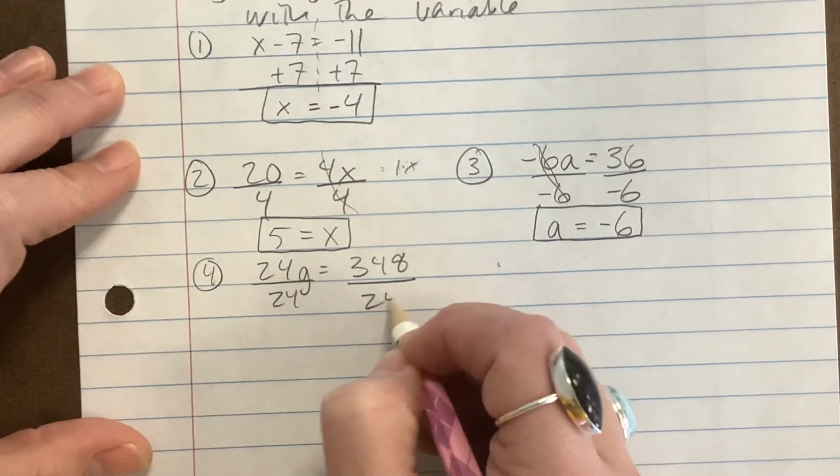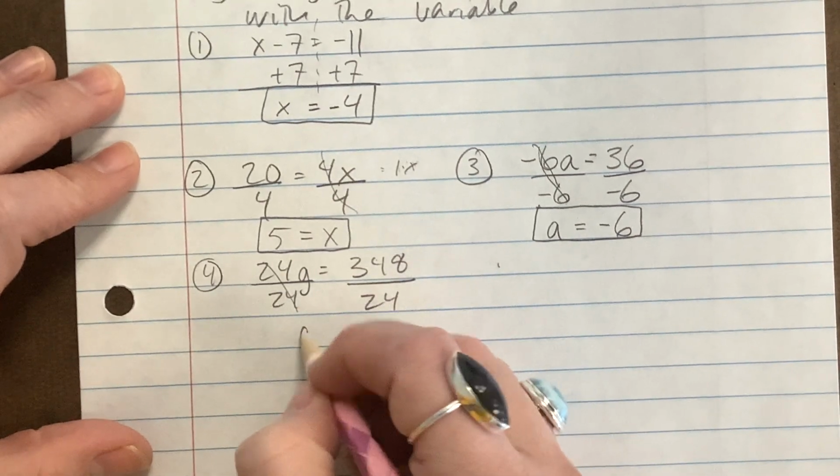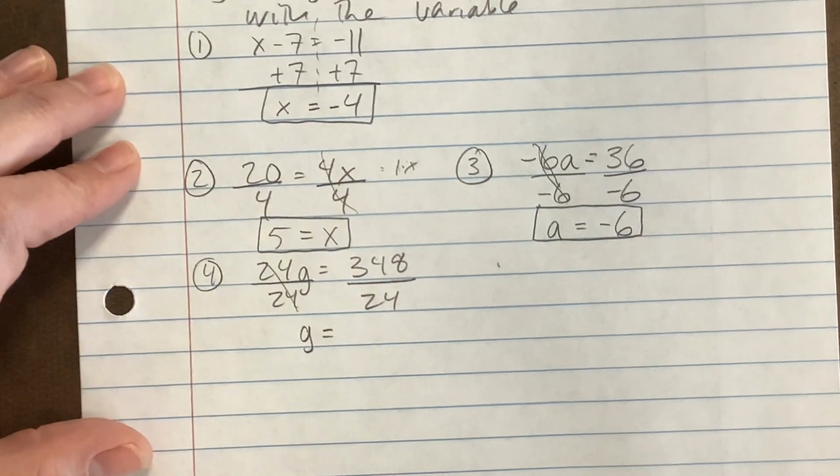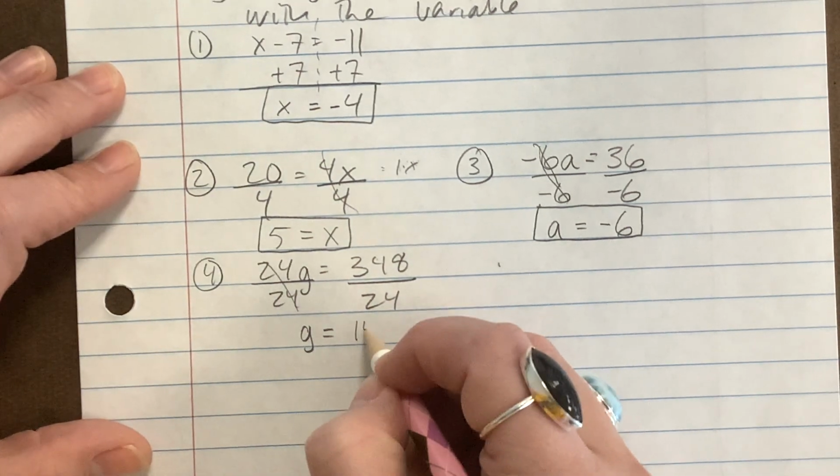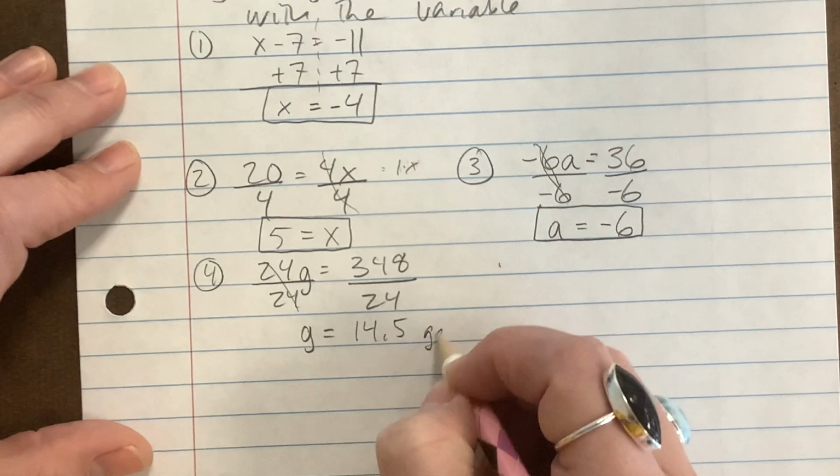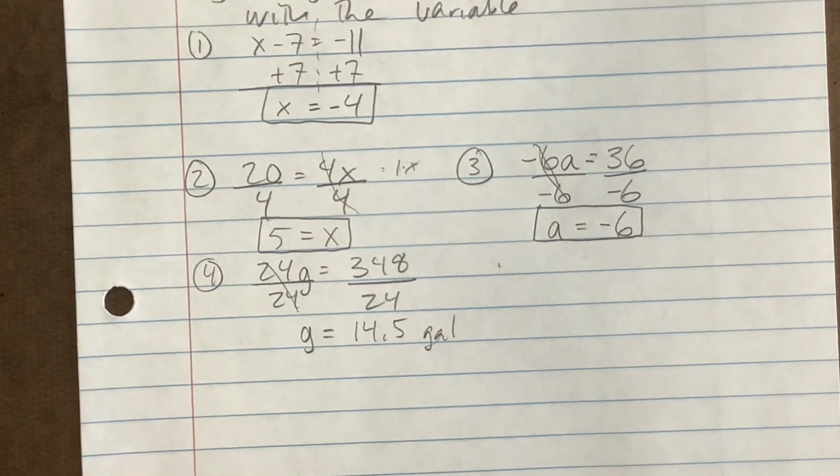Divide by 24, divide by 24, and G equals, I'm going to use the calculator on this one, 348 divided by 24, which gives us 14.5 gallons. So that's how many gallons we would need for that road trip.